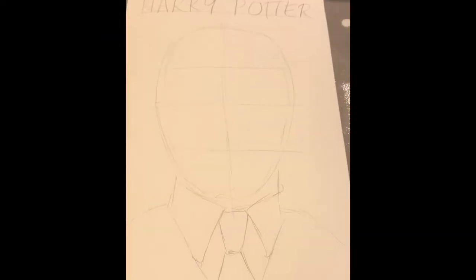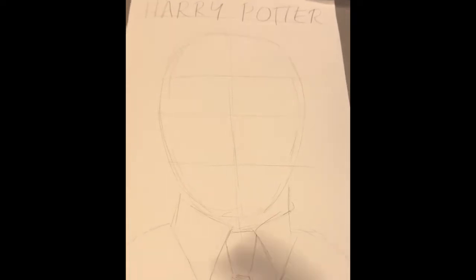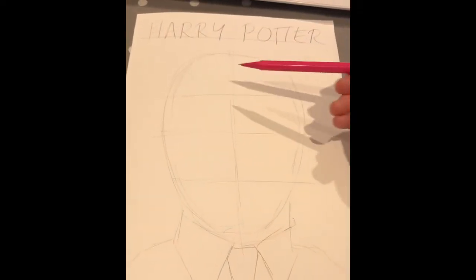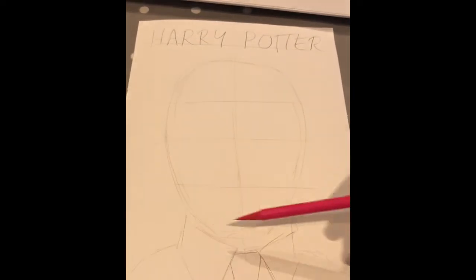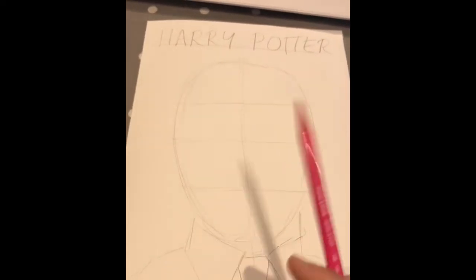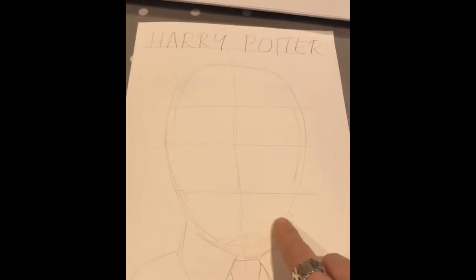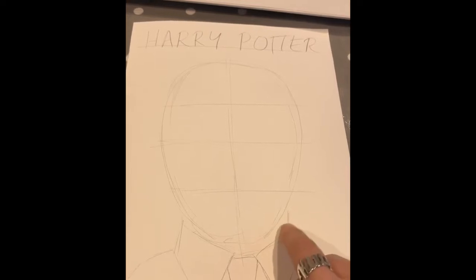So I have drawn out an outline for Harry Potter. You're probably wondering, why has she got lines all over the face? Well, these are actually guidelines. So here, I have drawn out the face shape and I've filled most of the page, but I have left enough room, as you can see here, for the shoulders and the clothing. Now, Harry Potter has got a neck here, but it's covered up by his shirt.